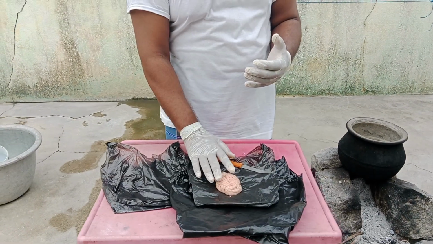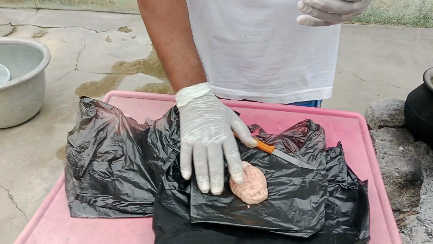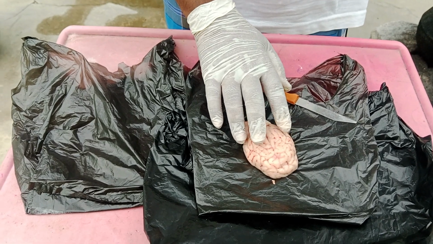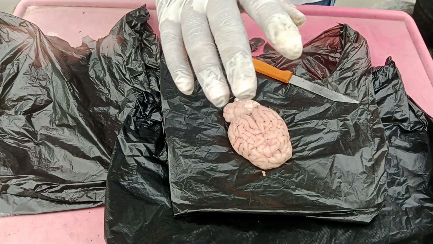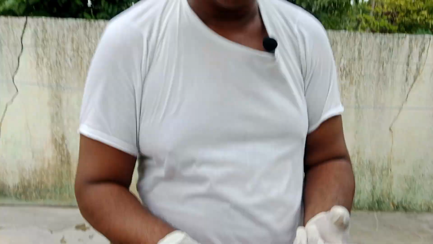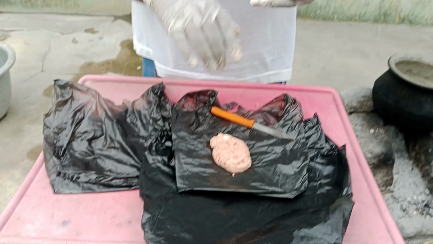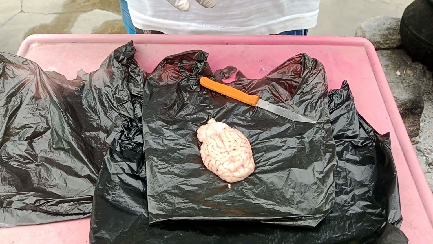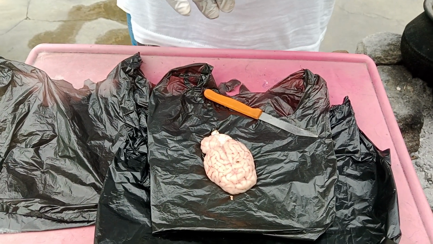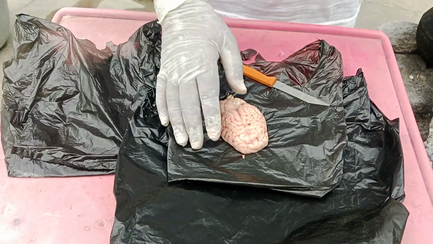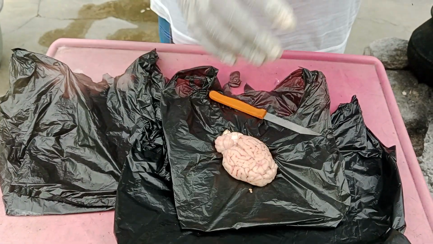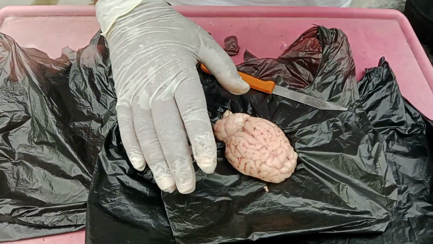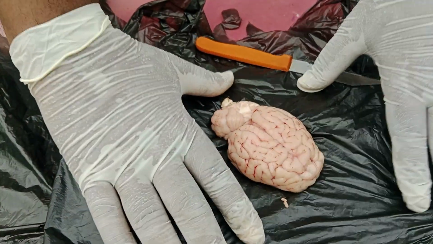Second, in the middle, arachnoid membrane. The third, pia mater, which is closely attached with the brain.